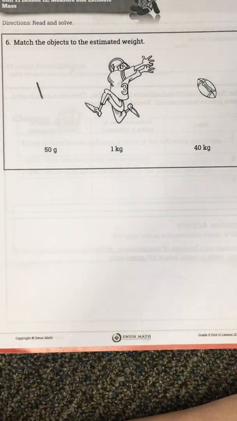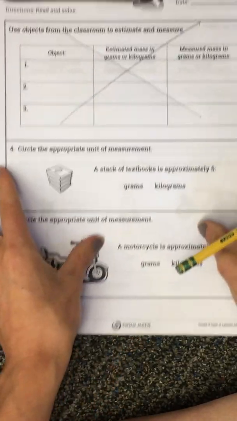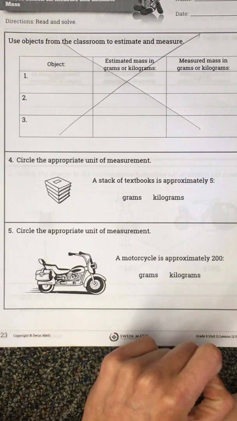And I really want you to remember to think in your head and ask yourself, is this about the size of 1 paper clip, or is this about the size of a bunch of bananas? So I want you to compare and think about those in your head as you look at the objects that I've asked you to measure the mass of, okay?